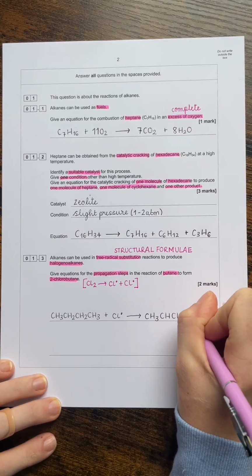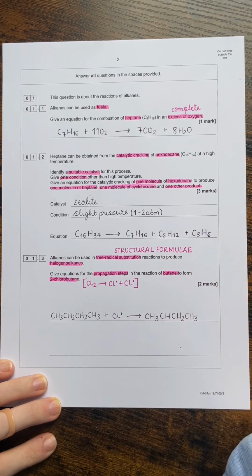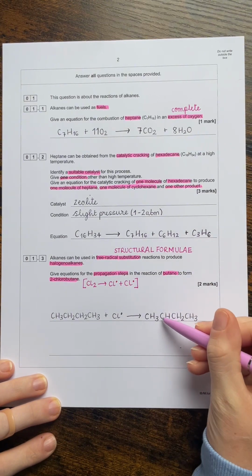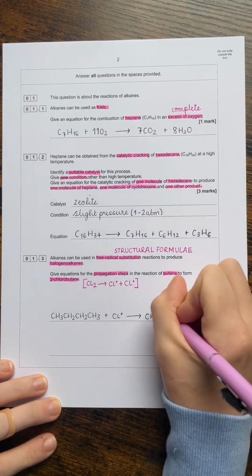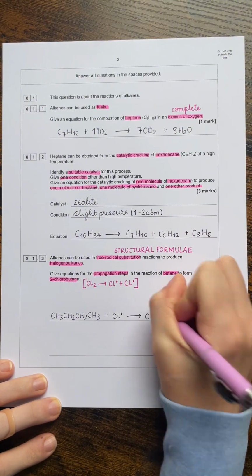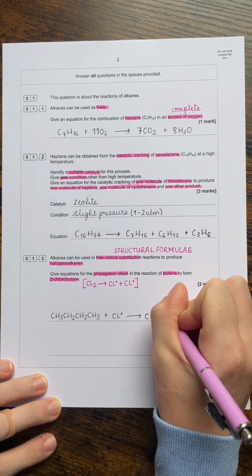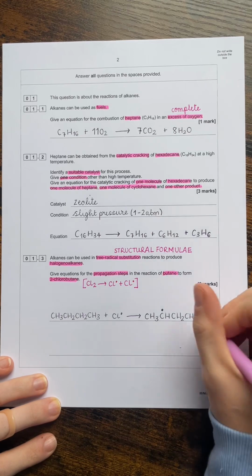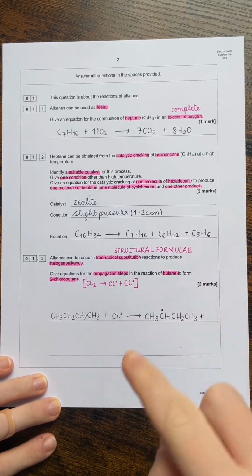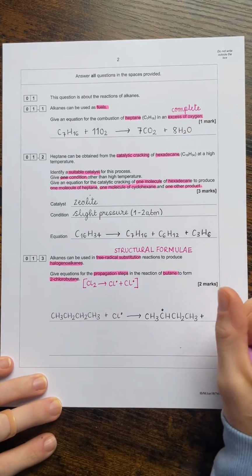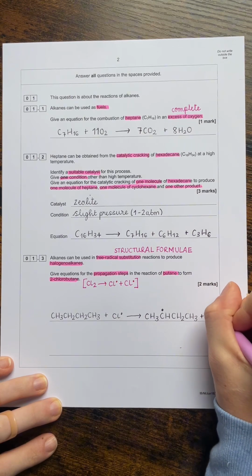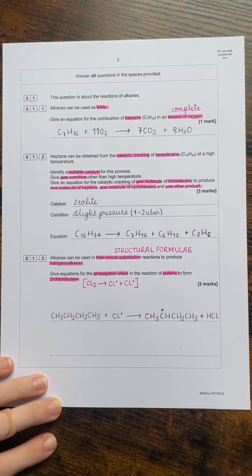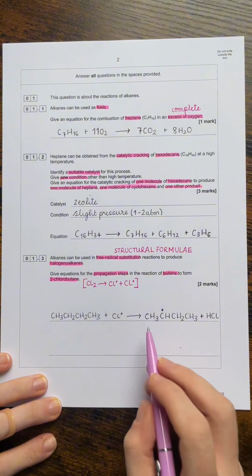The rest of the butane hasn't changed. That carbon, having lost the hydrogen, will now have an unpaired electron, which we show with the dot like that. And the hydrogen that is coming off of the alkane reacts with the chlorine free radical to make HCl. And we always make the hydrogen halide in the first step of propagation.